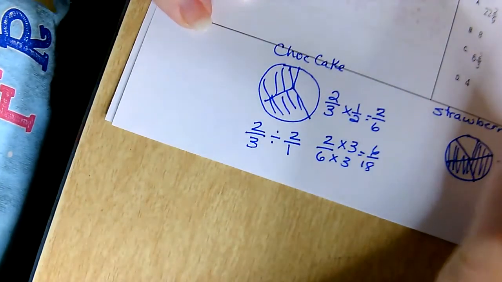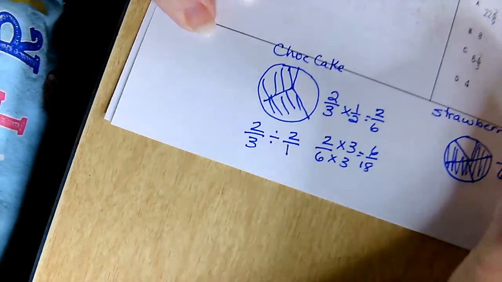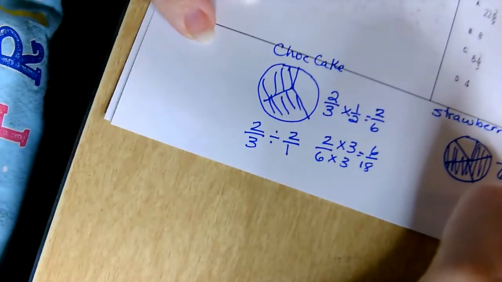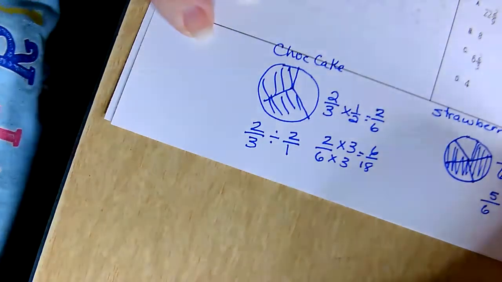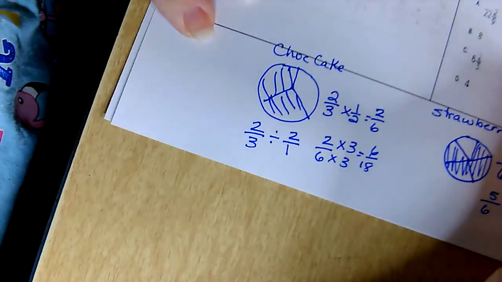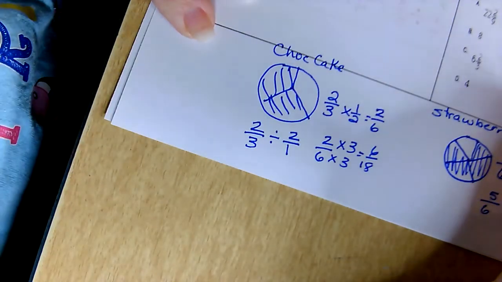And we're dividing that by 3. If we flip that over, we got 5/6 times 1/3, which is 5/18.